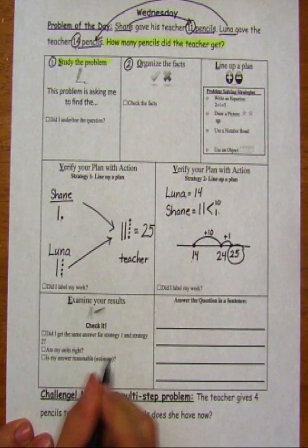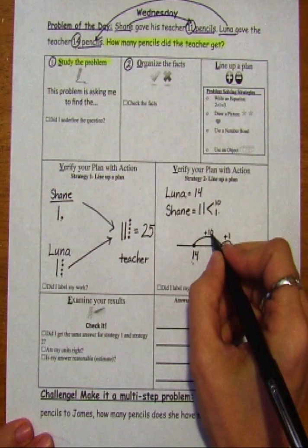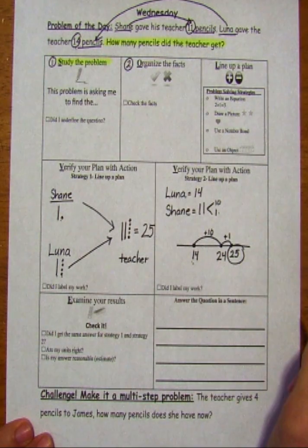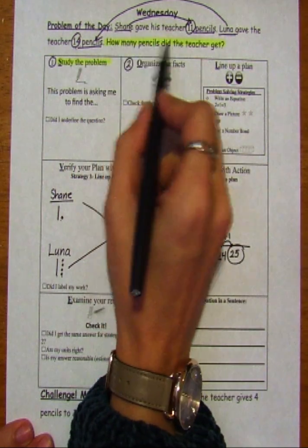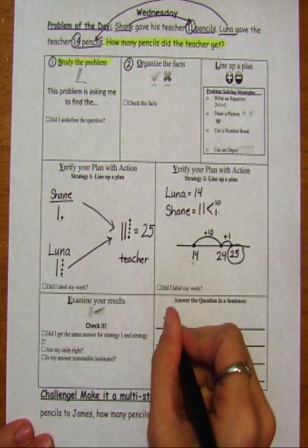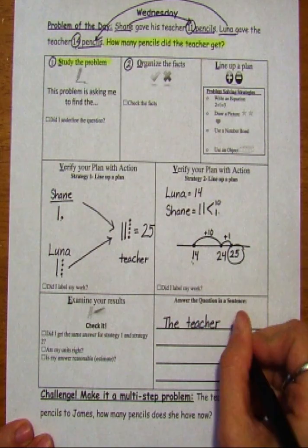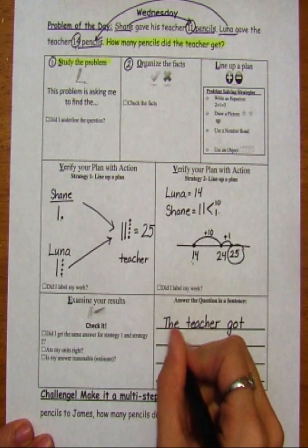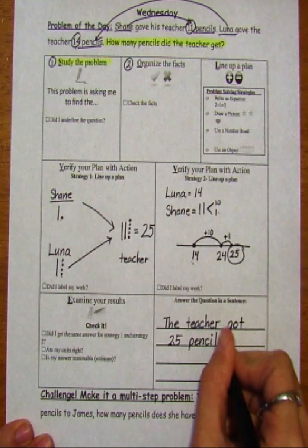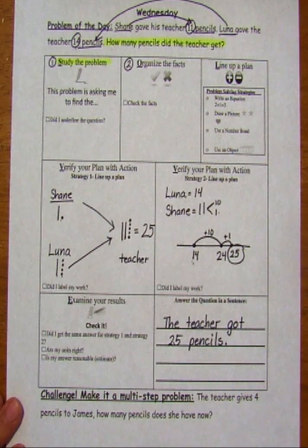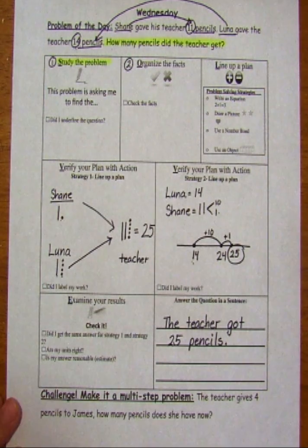So how many pencils does the teacher have? We have the 14 from Luna and the 11 from Shane, and we end up with 25. Now my answer sentence, the question says how many pencils did the teacher get? The teacher got 25 pencils. Good job.